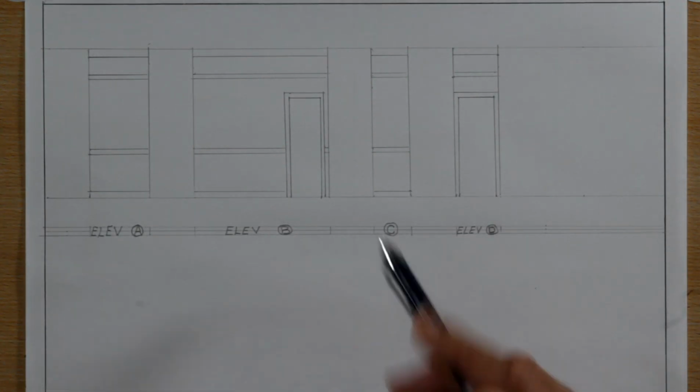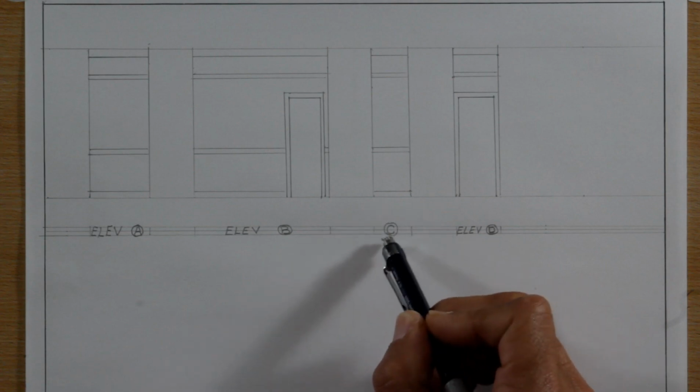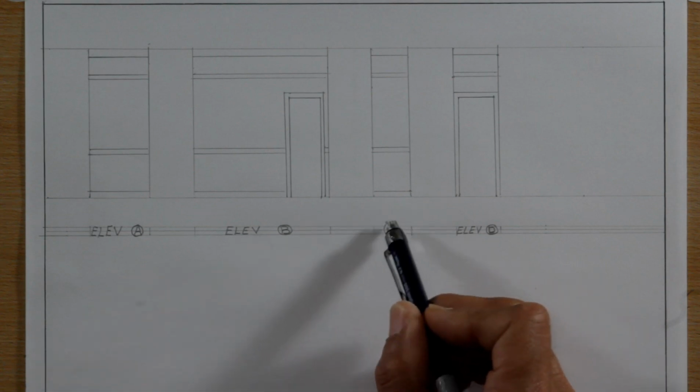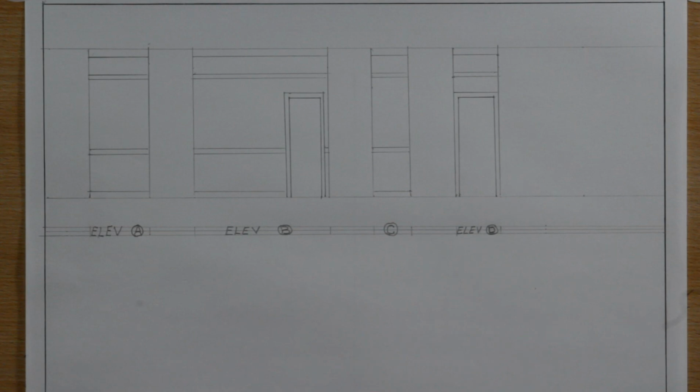The thing I want to point out is that since C is such a small flat, instead of writing out elevation, we just wrote the symbol C down there to key it to our ground plan. So the next thing we'll do is put in our dimension lines and our information.